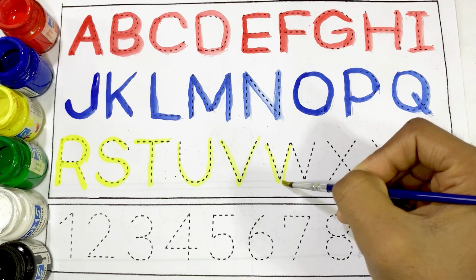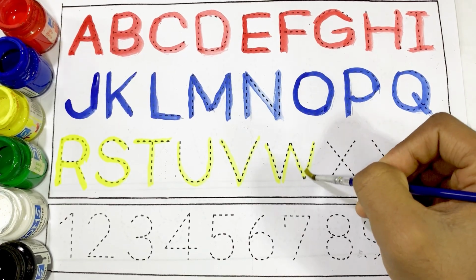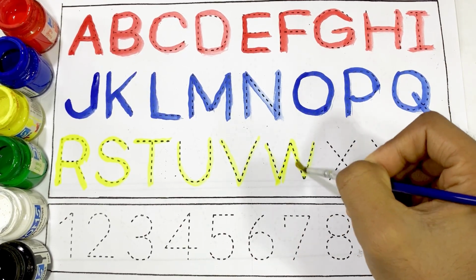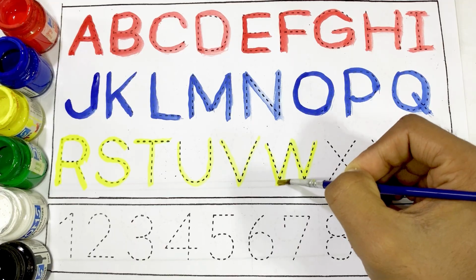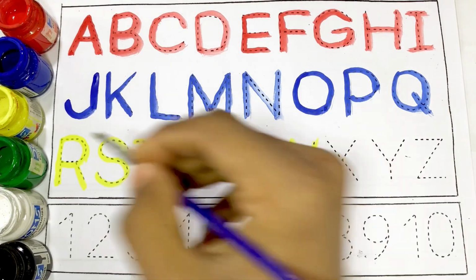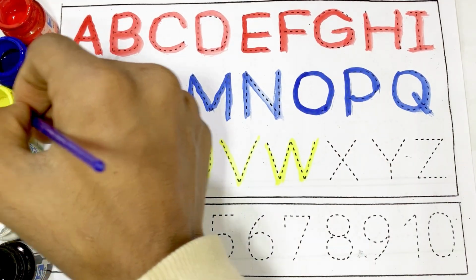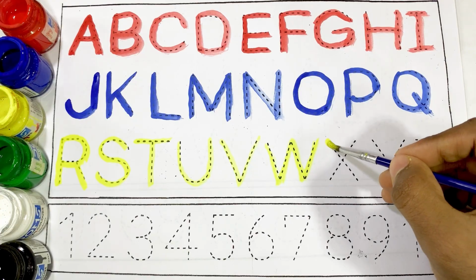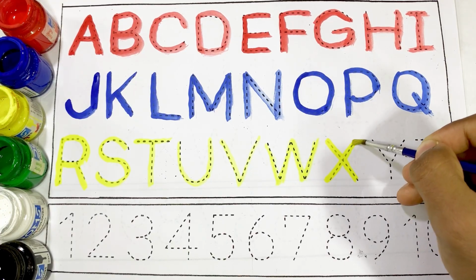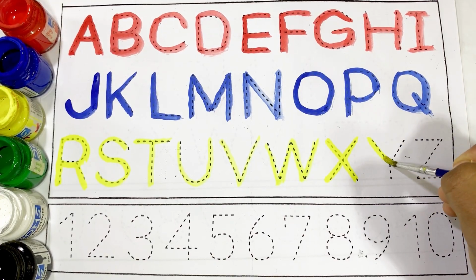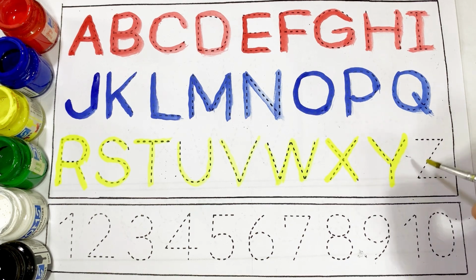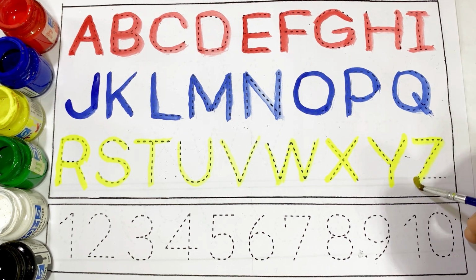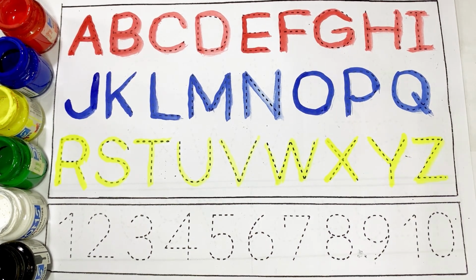This is W. W for wallet. This is X. X for xylophone. This is Y. Y for yak. This is Z. Z for zebra.